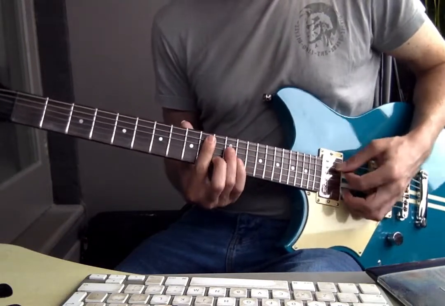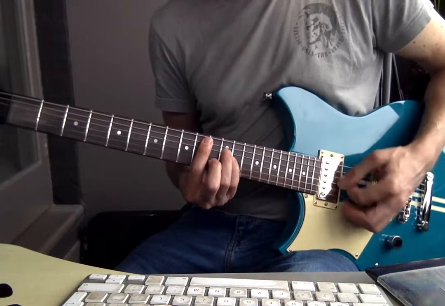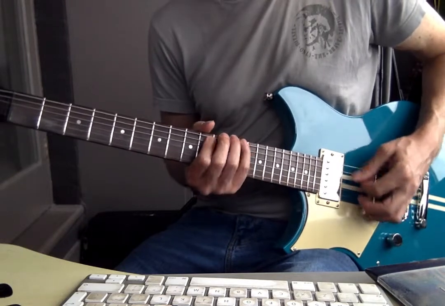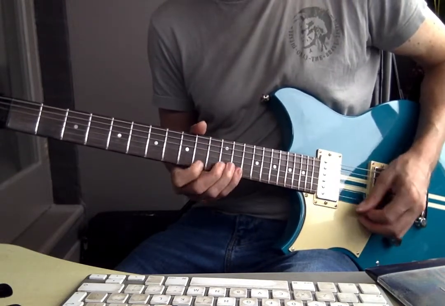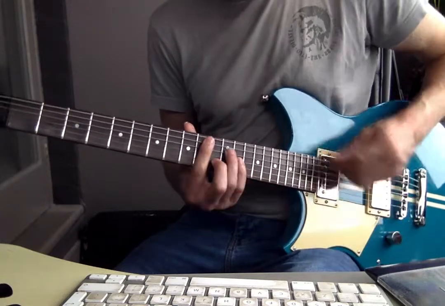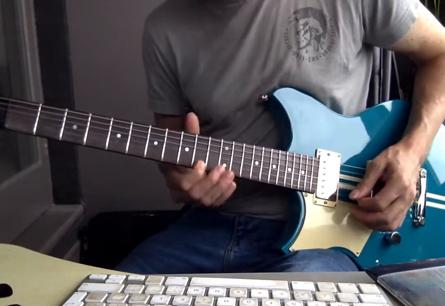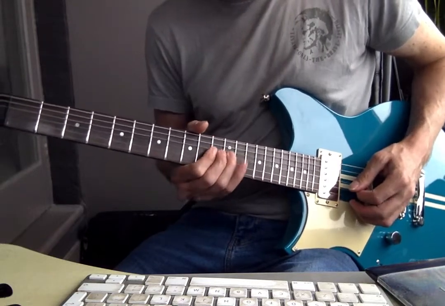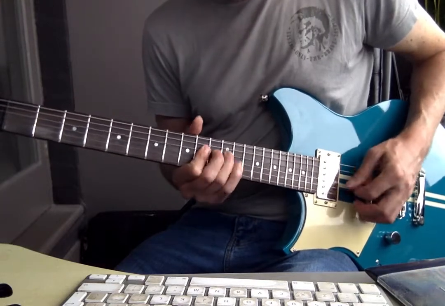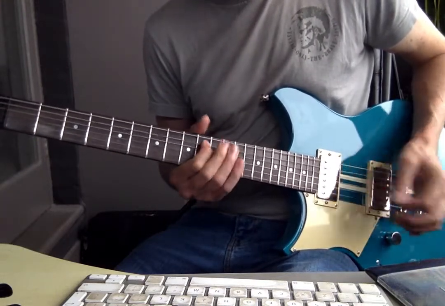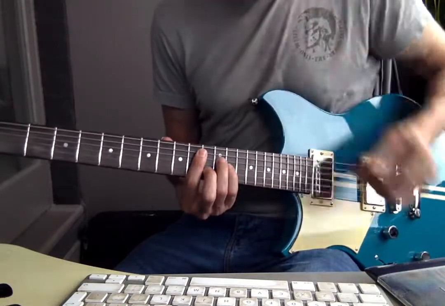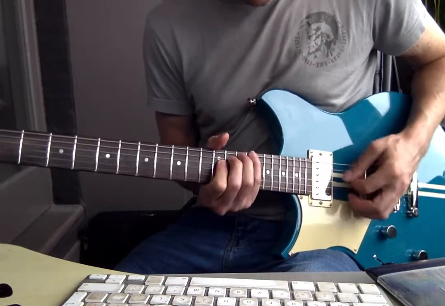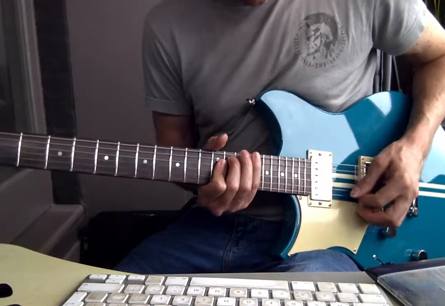And of course then shape 4 with a minor shape and shape 4 pentatonic. And again, all the notes in this shape. Yeah, and then finally shape 5.